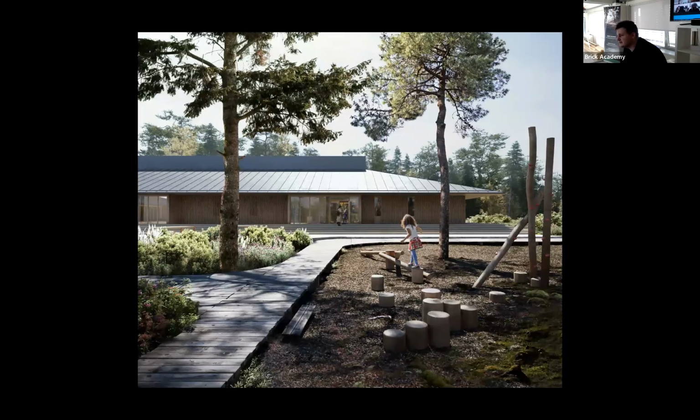Our job is not to do a rendering from one side or the other side of the house, as the architect is describing, but to show and explain the architecture program, which includes not just the building, the materials, the facade, but the surroundings.